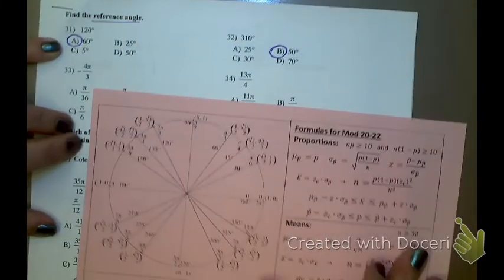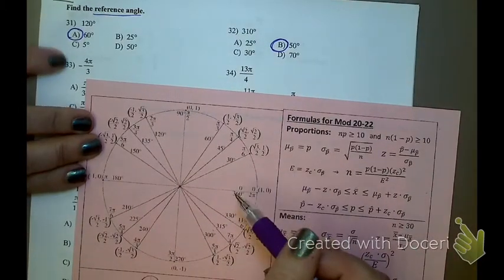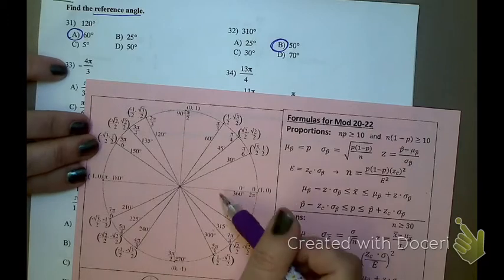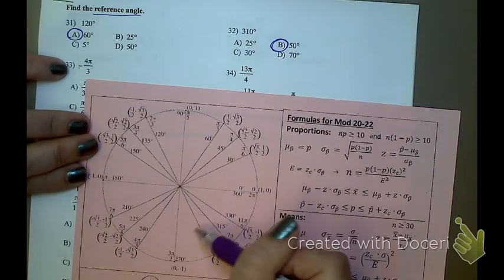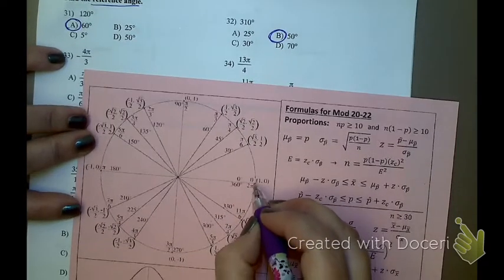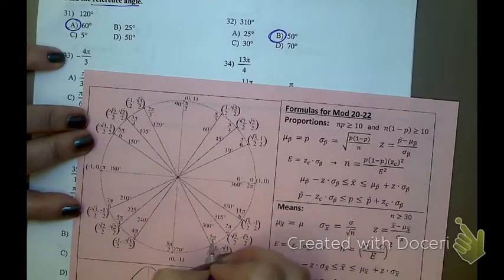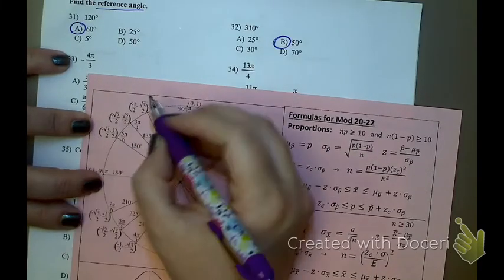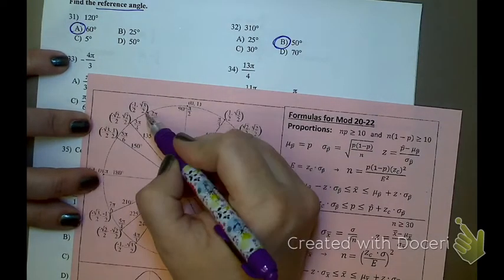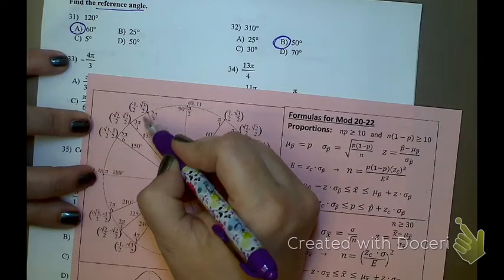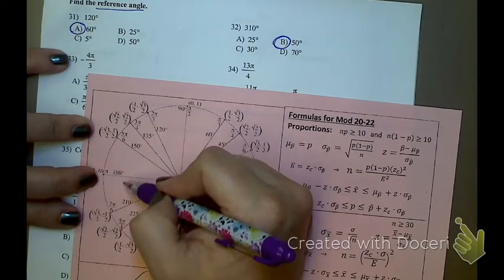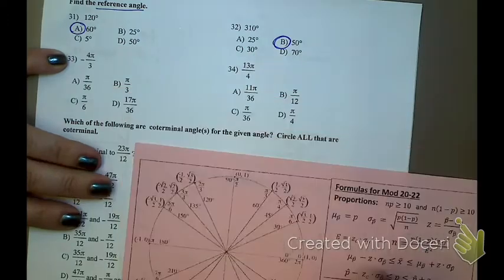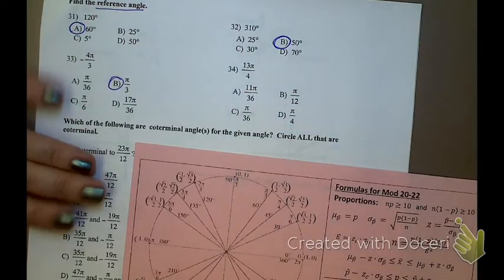All right, negative 4 pi over 3. Again, you can convert to degrees if you need to. Negative means I'm going this way. Those of you in my class should be familiar with the fractions. So this is negative 1/3, negative 2/3, negative 3/3, and this would be negative 4/3. So if this was negative 3/3 and this is negative 4/3, we are 1/3 away from our x-axis. That would be pi over 3.